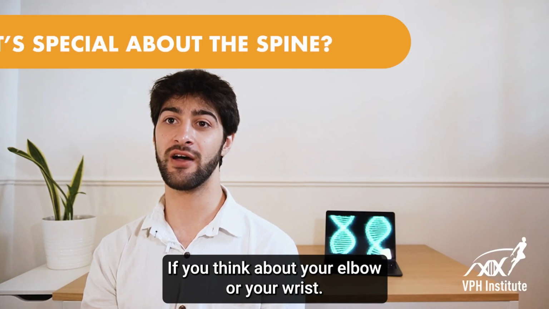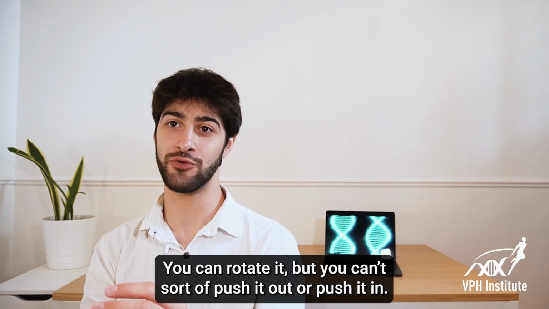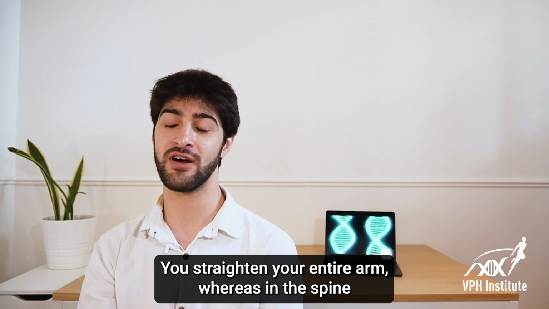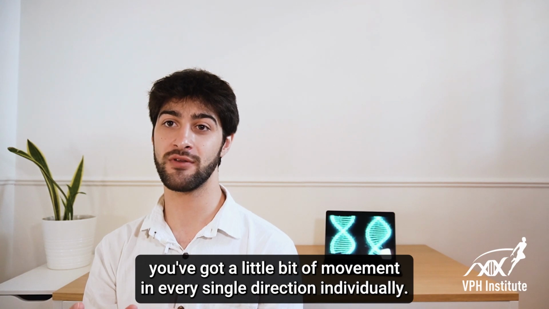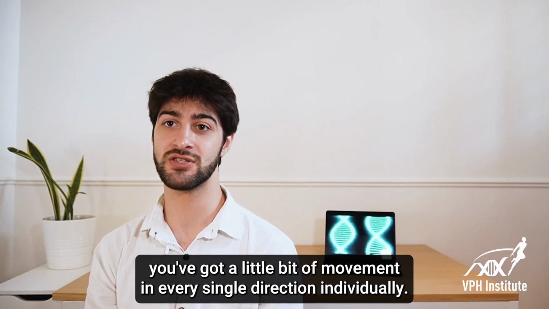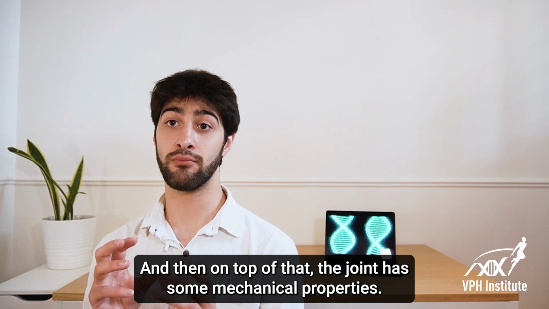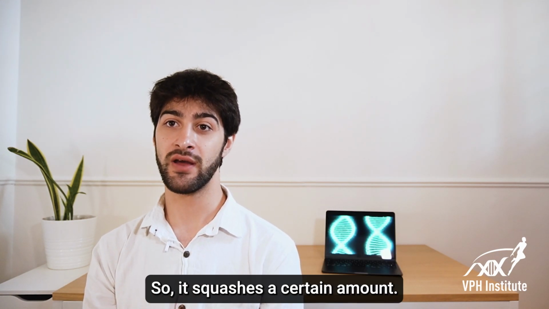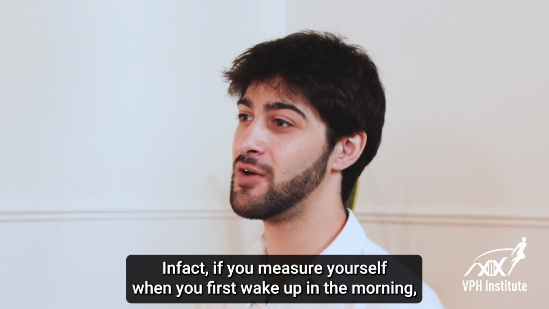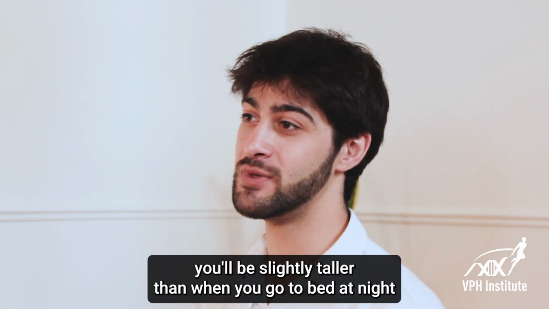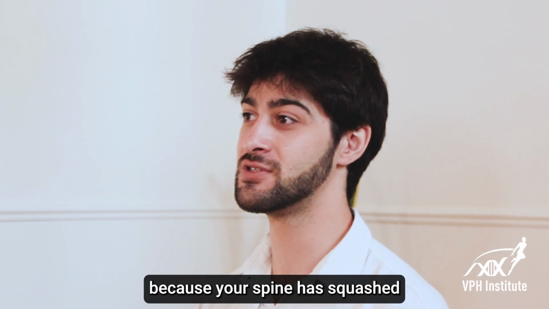If you think about your elbow or your wrist, you can rotate it, but you can't sort of push it out or push it in. You straighten your entire arm. Whereas in the spine, you've got a little bit of movement in every single direction individually. And then on top of that, the joint has some mechanical properties. So it squashes a certain amount. In fact, if you measure yourself when you first wake up in the morning, you'll be slightly taller than when you go to bed at night because your spine is squashed.